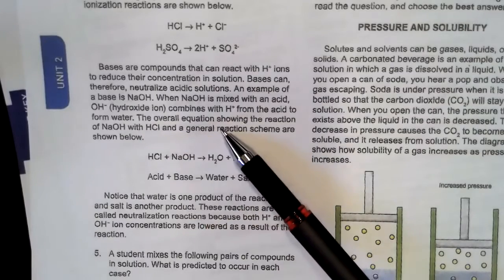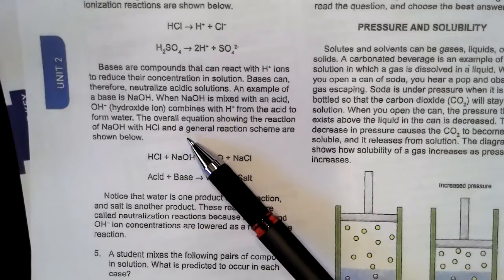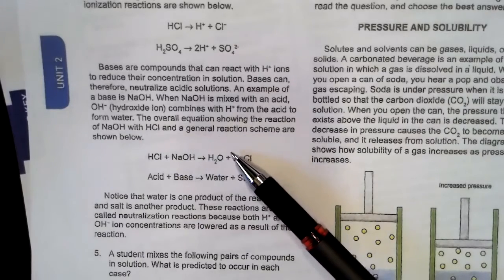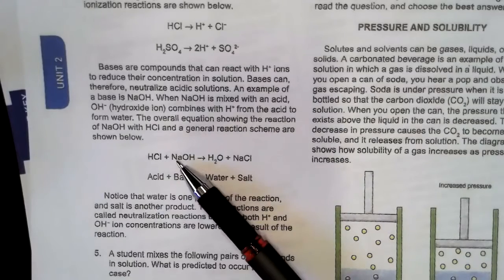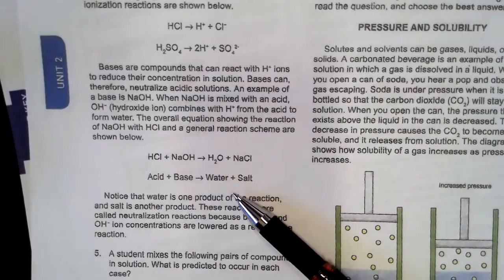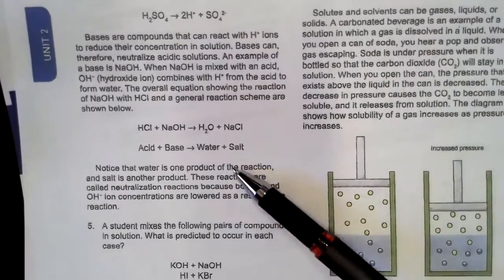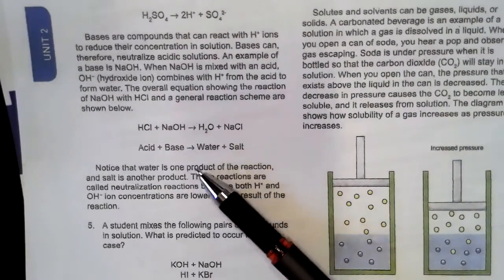The overall equation showing the reaction of NaOH and hydrochloric acid and a general reaction scheme are shown below. All right, so this all happens. Here's our acid, here's our base. They were combined. We ended up with water and salt. So that neutralized. Water and salt are not acidic.